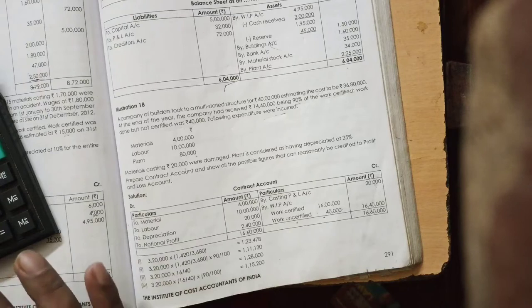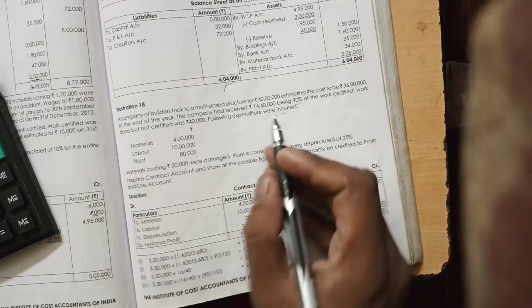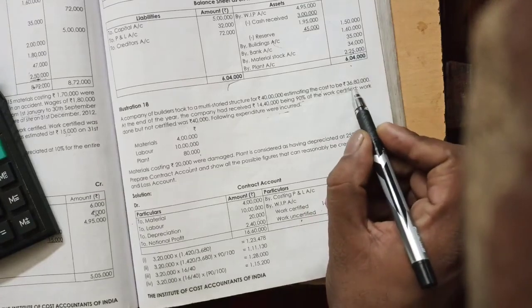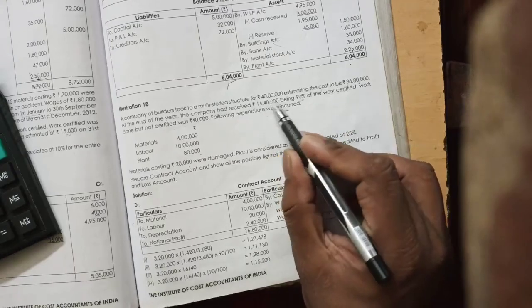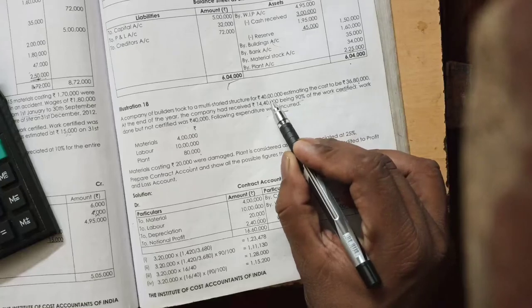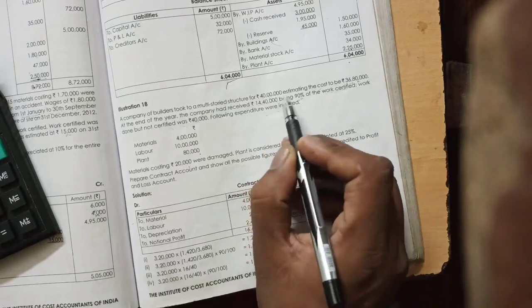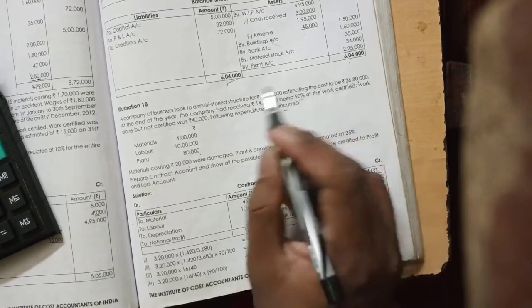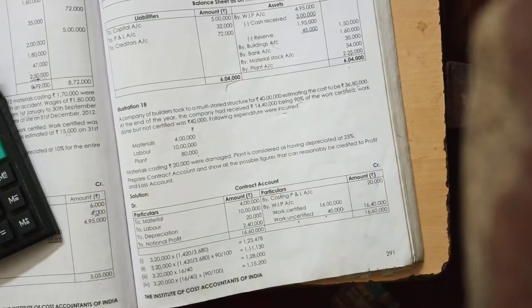So the notional profit calculated is added to 3 lakhs. The estimation cost should already be 3 lakh 68,000. So from the amount the builders took, 3 lakh 68,000 minus 40 lakhs, 36 lakhs 80,000 minus 40 lakhs, so we deduct 40 lakhs. So reverse, vice versa, that is 3 lakhs 20,000.